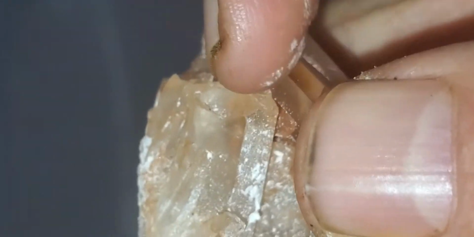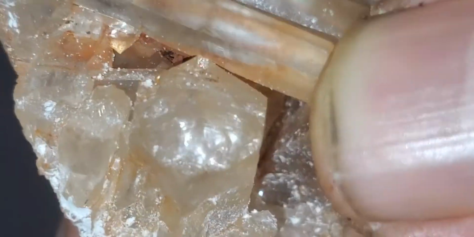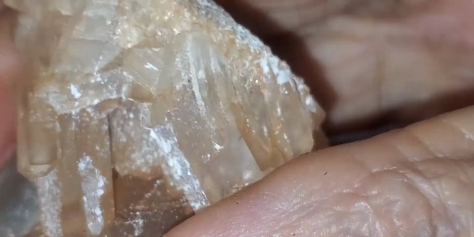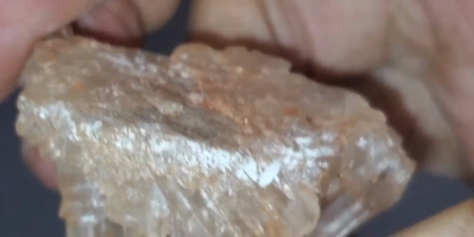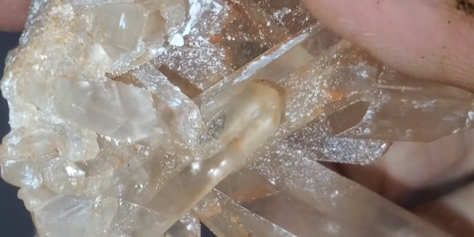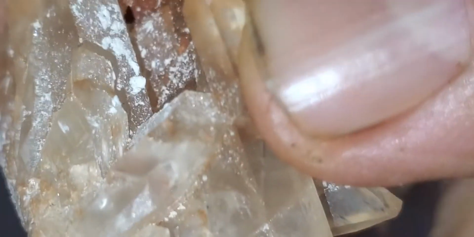and look at this. Look at this. There's a kind of a flat spot there. That's the growth phase of another crystal. And they just kind of grow together as it moves upwards.